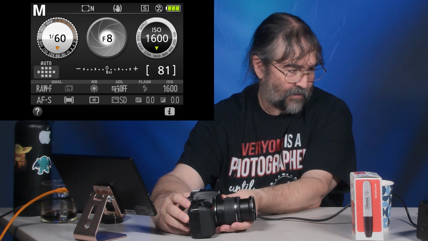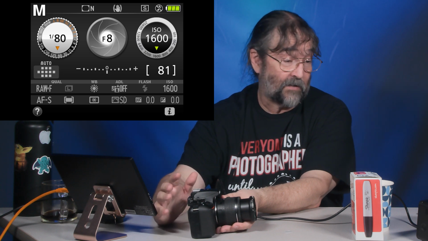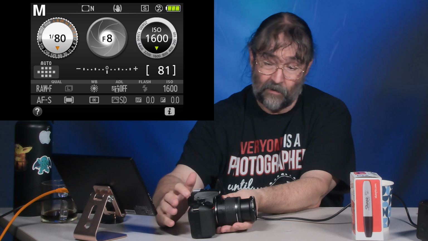Okay, ISO 1600 looks like I'm actually just a little bit overexposed. So I will make my shutter speed just a little bit faster. I'll take it from a 60th to an 80th. There we go, dead on. So this is a different set of numbers. This is 1/80th of a second, f8, at an ISO of 1600. Let me take that picture.